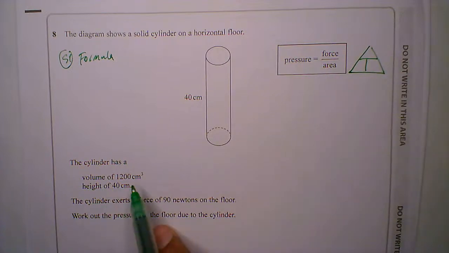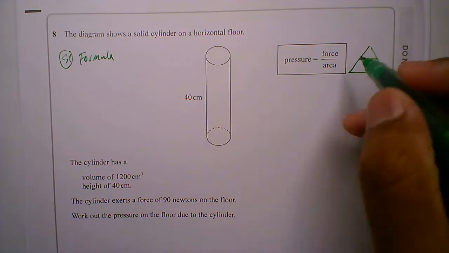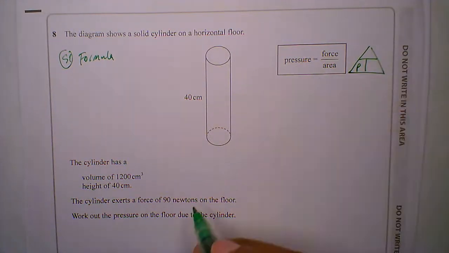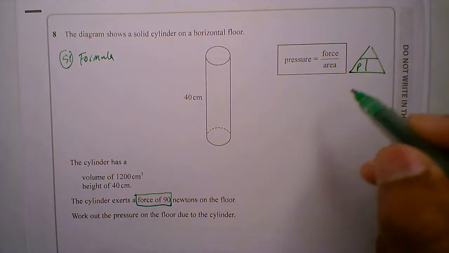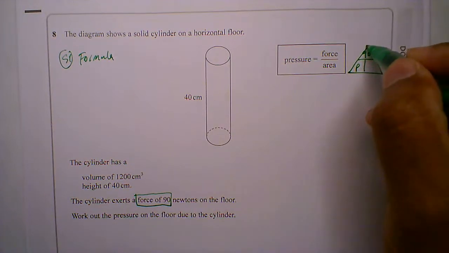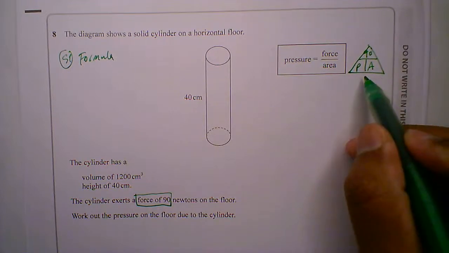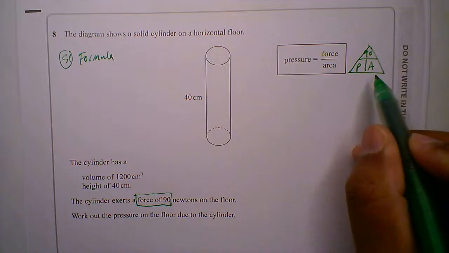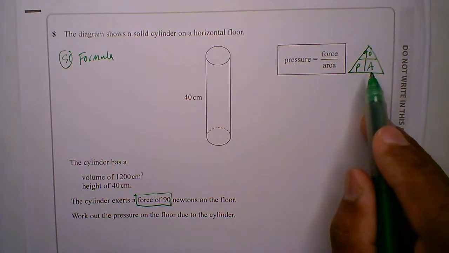My pressure, I don't have any pressure here. Work out the pressure, so I'm going to put P here for now. Force, it says force of 90 newtons, so force is going to be 90 newtons. Area, I don't have an area here. So I've got 2 unknowns here. With this, there's a slight problem. I need to work out the area.